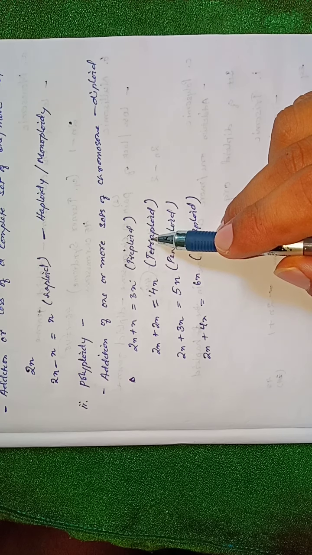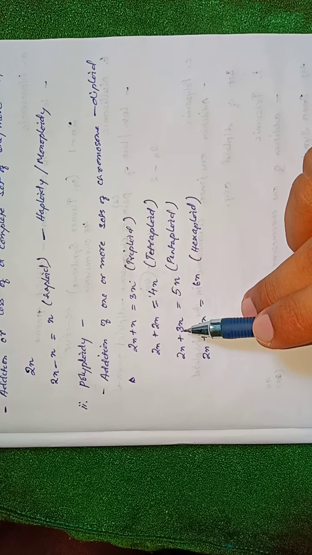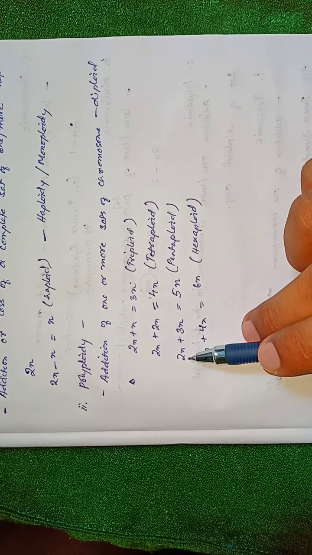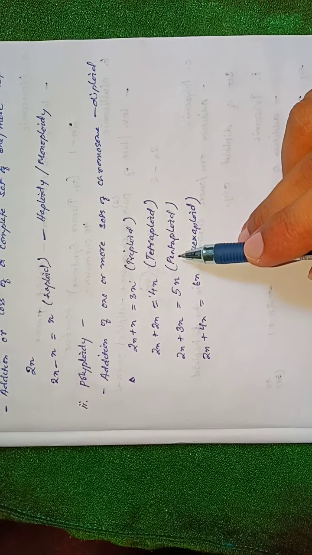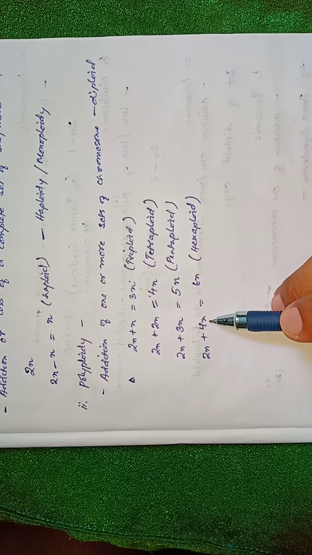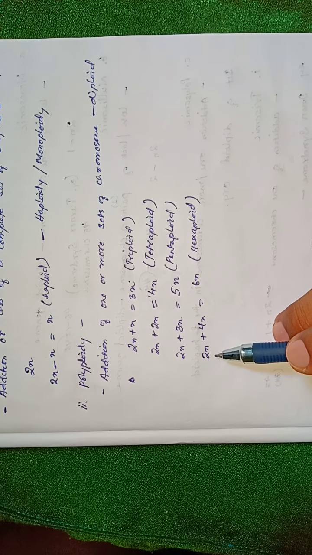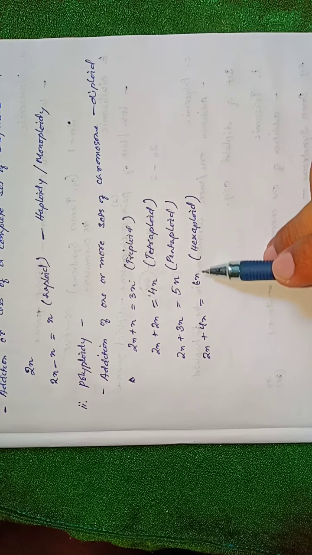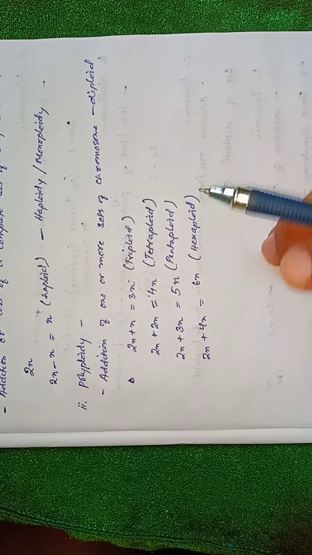Tetra means 4. And if 3 sets of chromosomes are added to the diploid, it will give rise to 5n, and hence the condition is called pentaploid. Penta means 5. If 4 sets of chromosomes are added to the diploid, it will give rise to 6n, that is hexaploid. Hexa means 6.